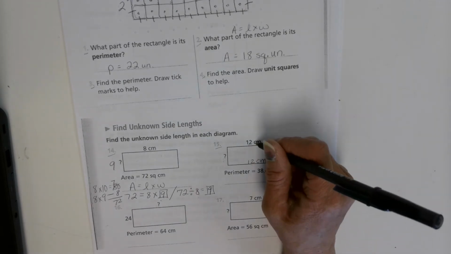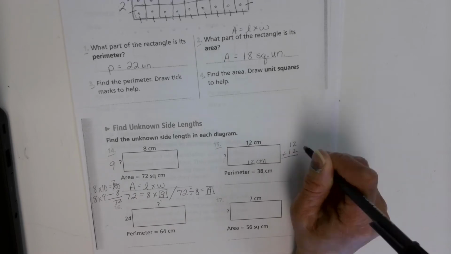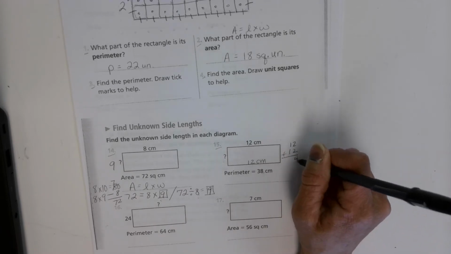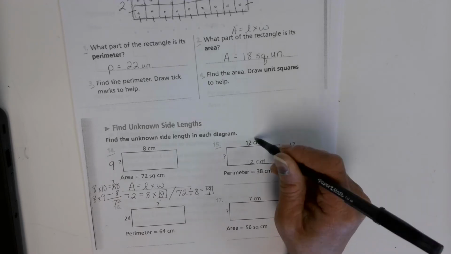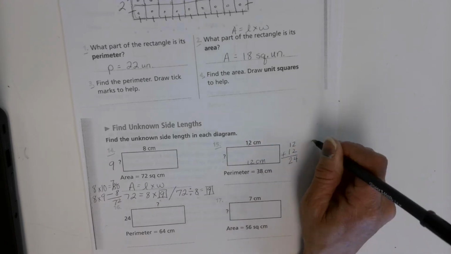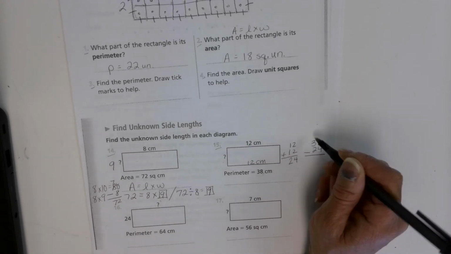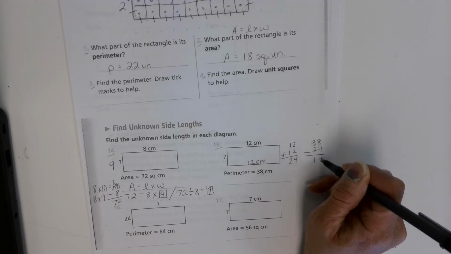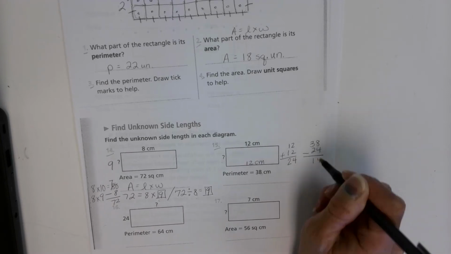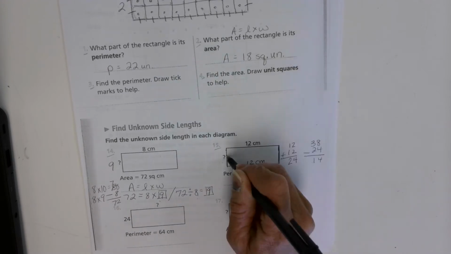If this side is 12 and this side is 12, we know 12 plus 12, that's a doubles fact. 2 plus 2 is 4, 1 plus 1 is 2, is 24. So I have 24 here. The total is 38. Let's take that 24 away from the 38. 8 minus 4 is 4. 3 minus 2 is 1. So we have 14 centimeters left, but they have to be divided between these two sides, right?